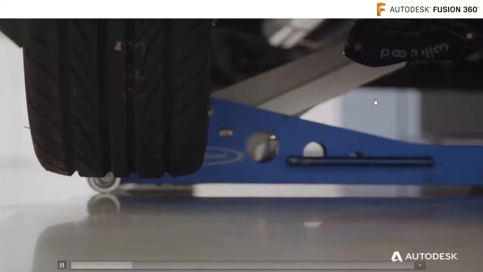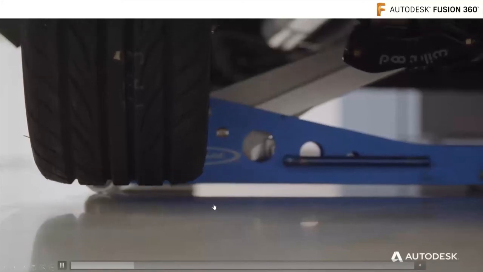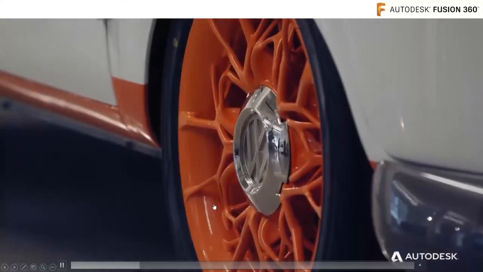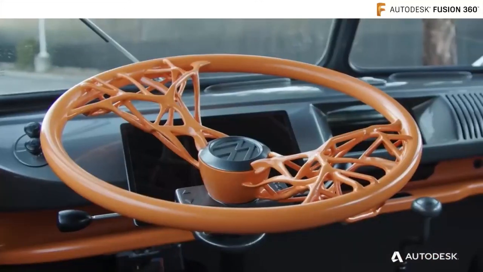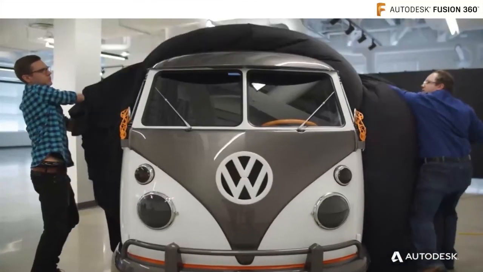Ayan. So, kung huhulaan nyo kung anong vehicle manufacturer yan, this is Volkswagen. So, nire-invent nila yung design nila using the generative design. Tingnan nyo na yung design niya.